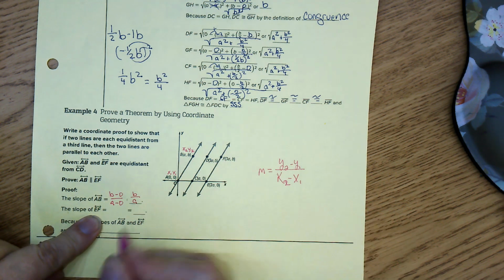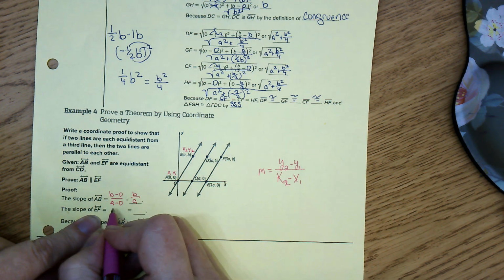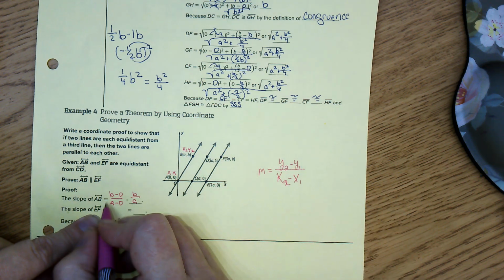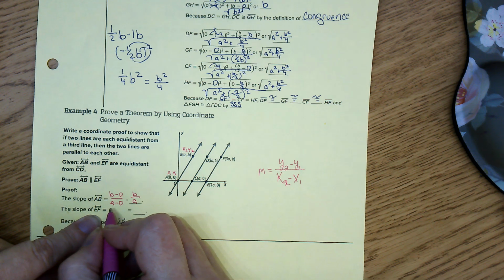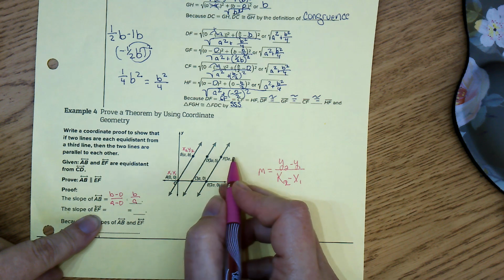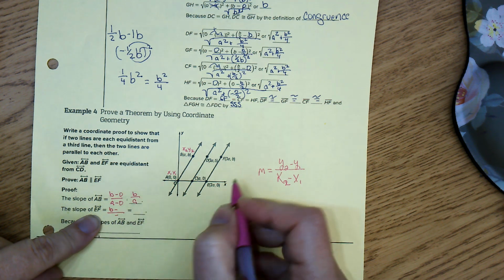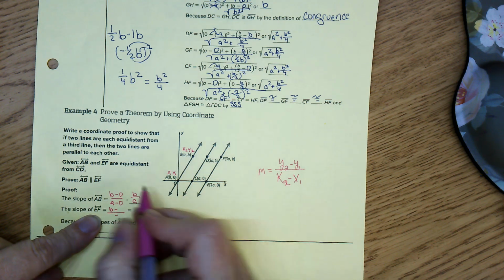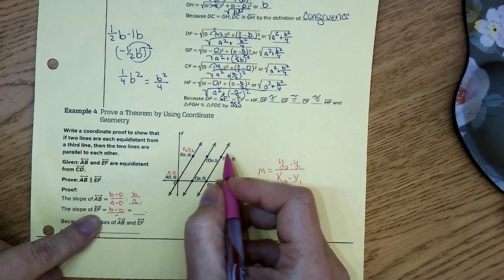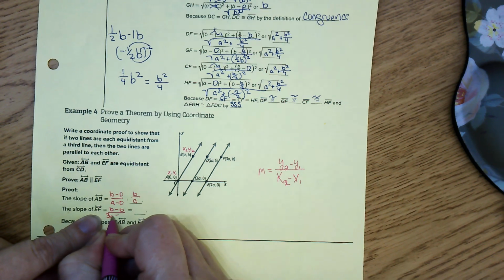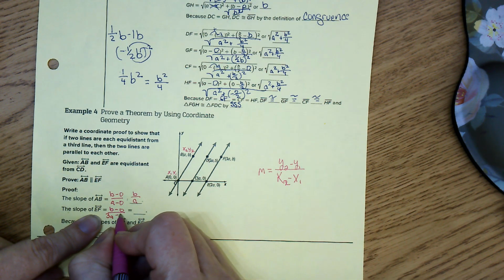Slope of EF. Again, change of y over change of x. Y2 is B. Y1 is 0. X2 is 3A. And X1 is 2A.